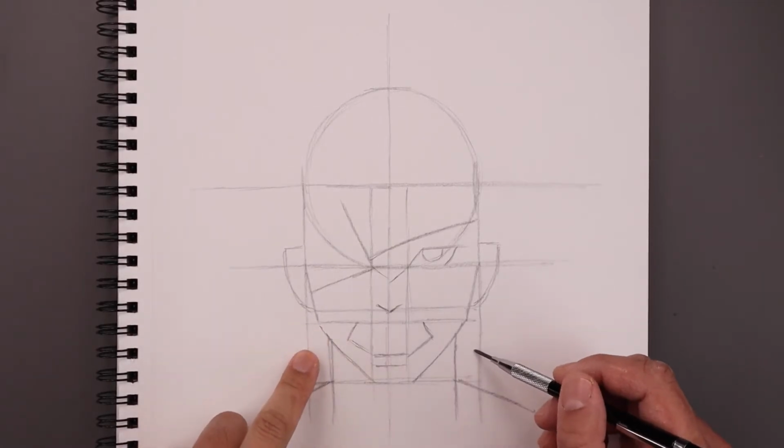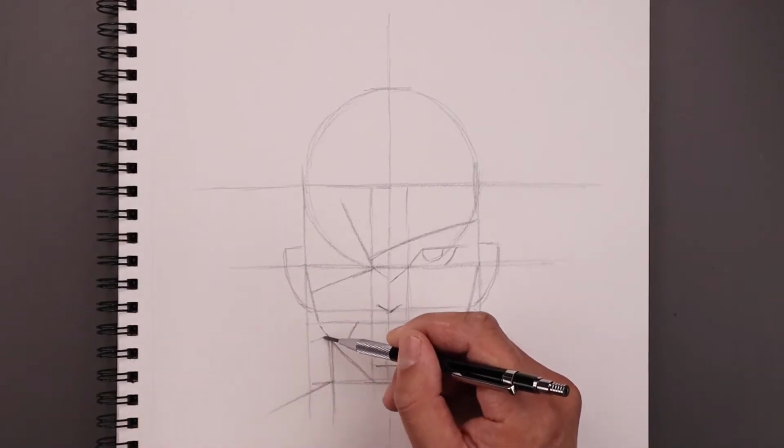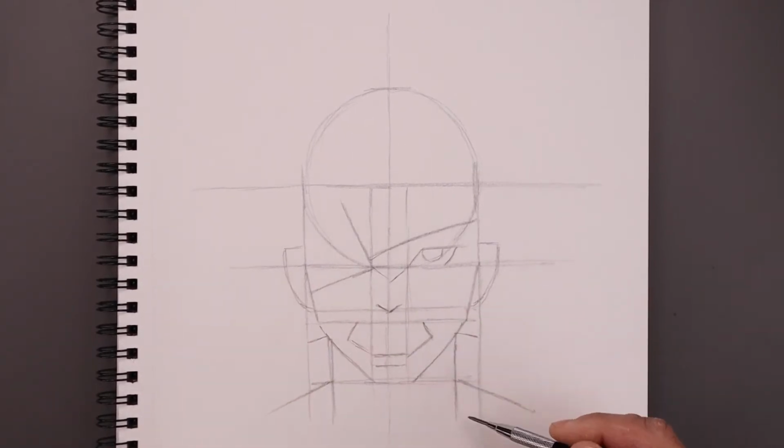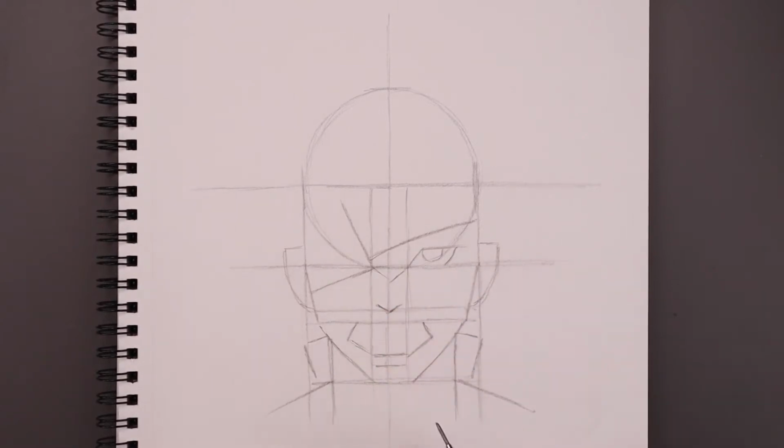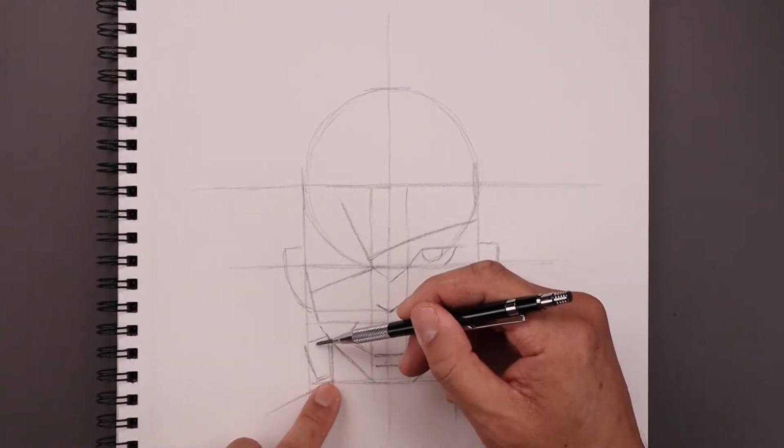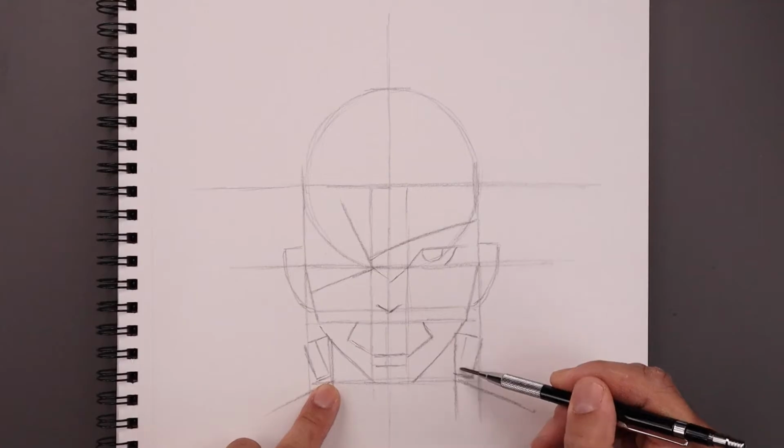Let's add that detail along the side of the neck. Starting from the top, angle this down and out towards the outside line. Angle this down and then in towards the bottom. And we'll follow this angle back in towards the side of the neck. Let's split this area in half, coming down in an angle.